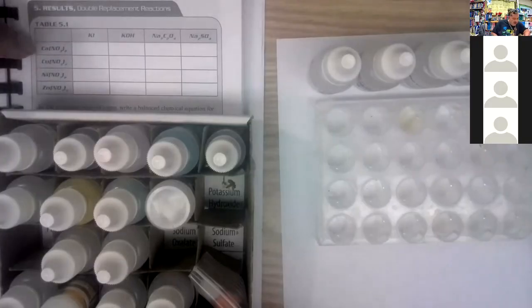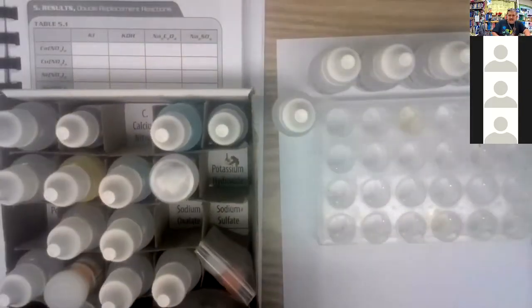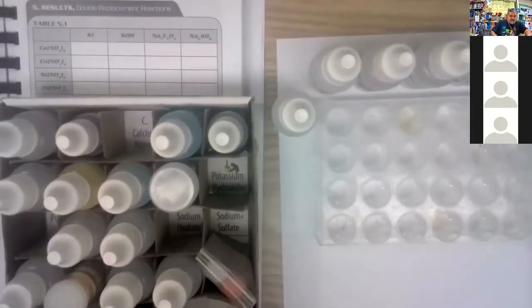Over here we have the calcium nitrate. Calcium nitrate is the third one, first row, third one over. Okay. Next one, I can't see it, but there you go. That's copper nitrate.